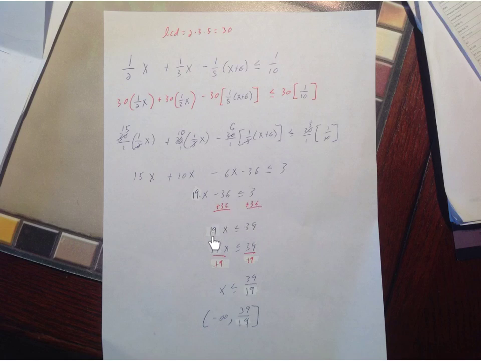Add 36 to each side and divide by 19. We have the answer. Of course, we've got to put it in interval notation. x is less than or equal to 39 over 19. And just give your answer in interval notation.